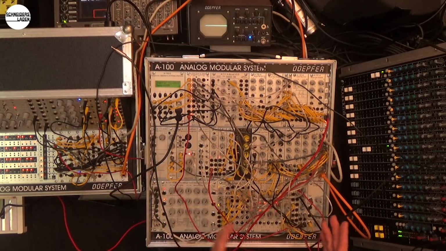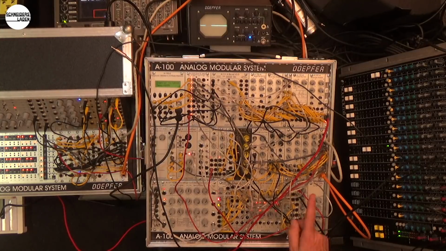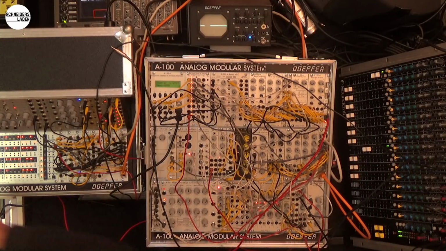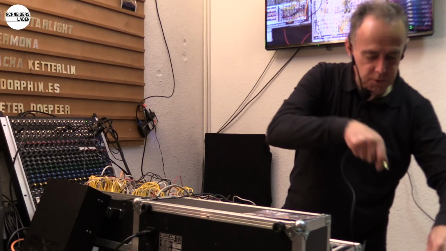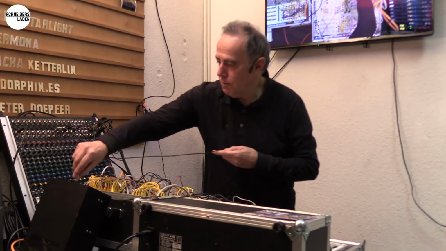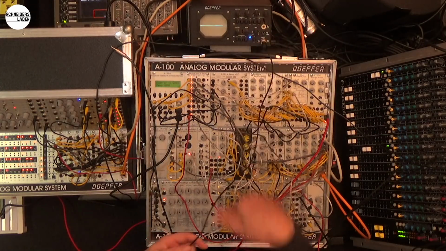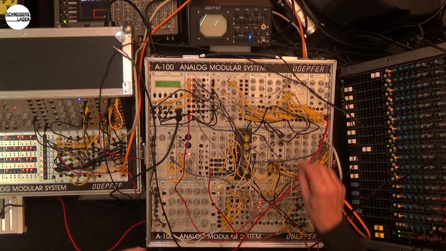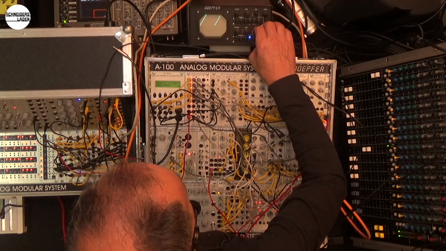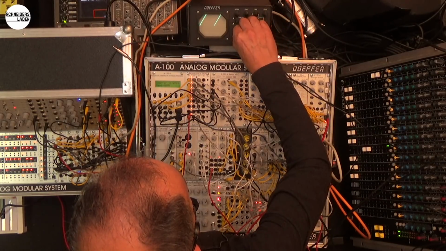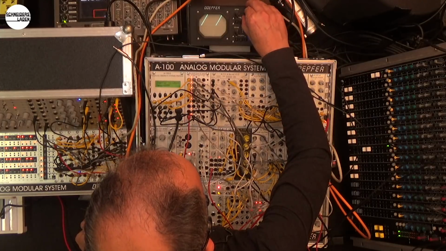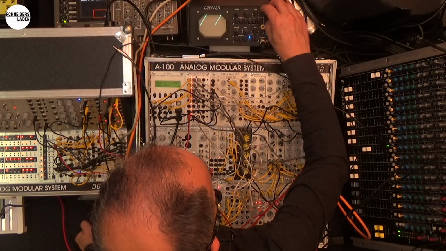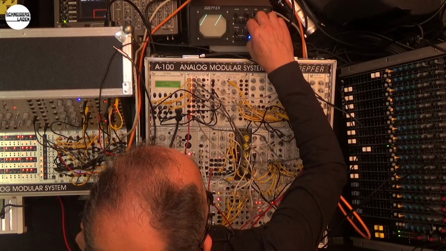So now it's just the same patch as before, but it is running via the multiple, and here I have my patch cable for the scope. And I connect it to another socket of the multiple. So, okay, and focus. Position.